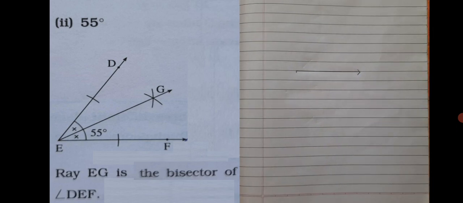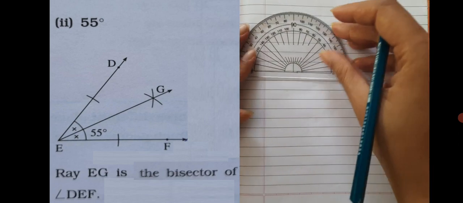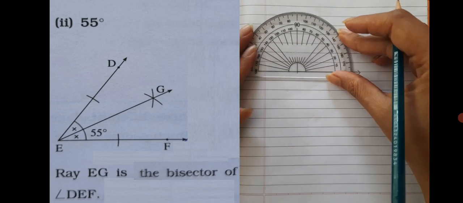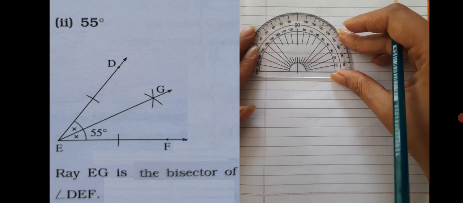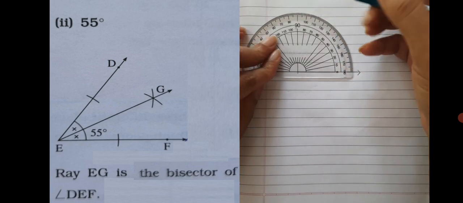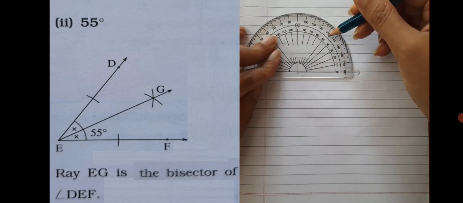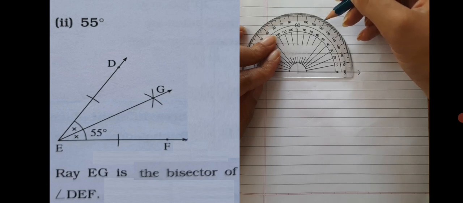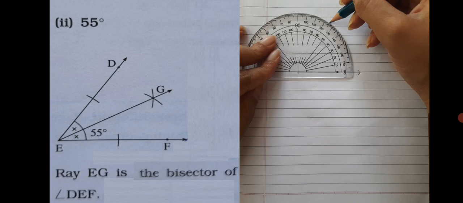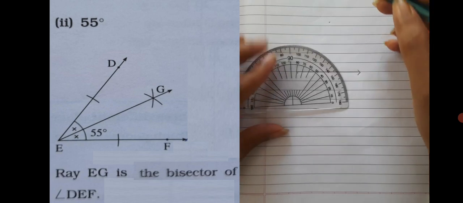Once you have marked the starting point, take the protractor, keep it at the center line, and see that the ray merges exactly with the base of the protractor. Now 55 degree has to be marked. So after 50, it's an acute angle. 50 and 5, 55.